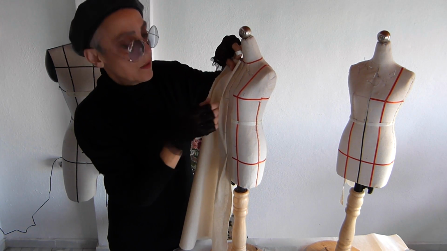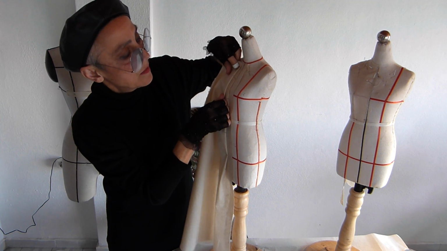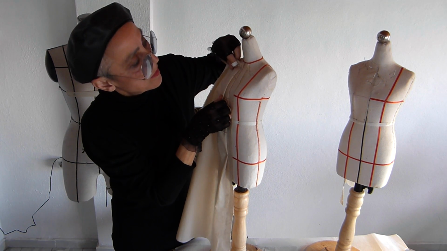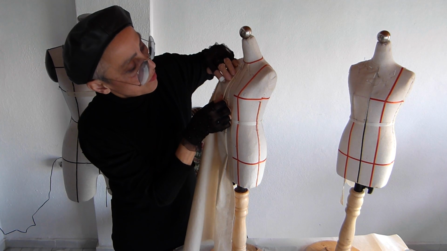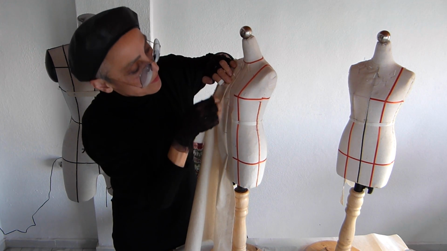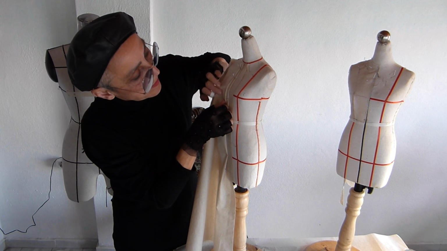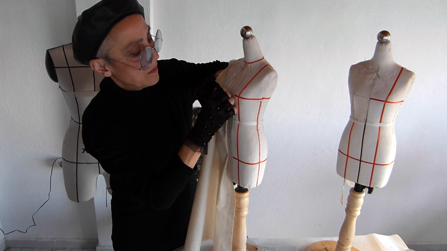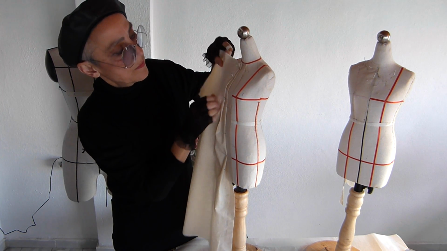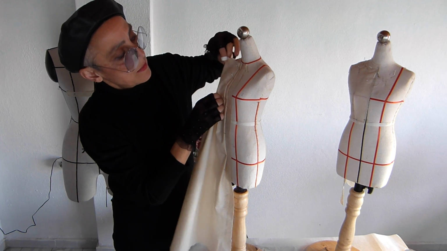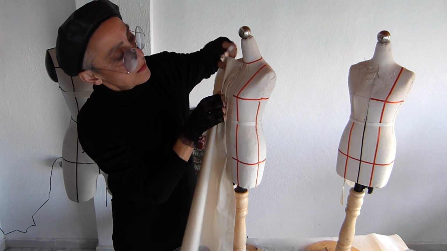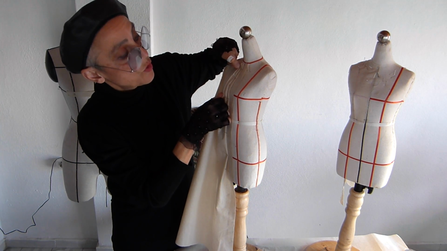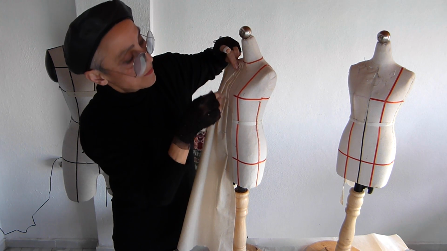And what I'm doing now, I will reshape the pleat so it has a bigger intake on top, smaller here, and I will fix it down here under the bust. So let's continue. The idea is to shape the bust first, right?